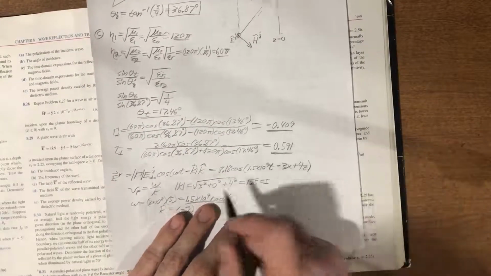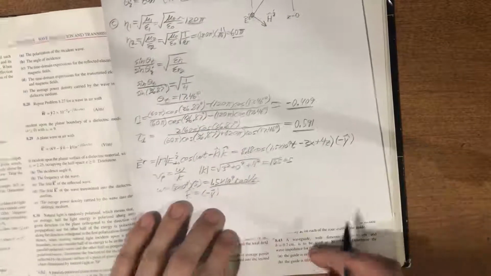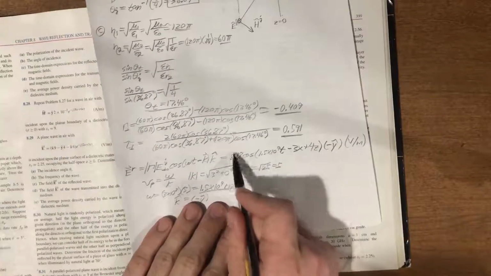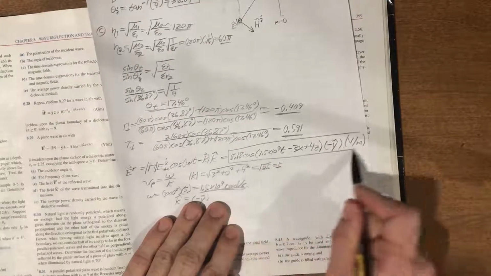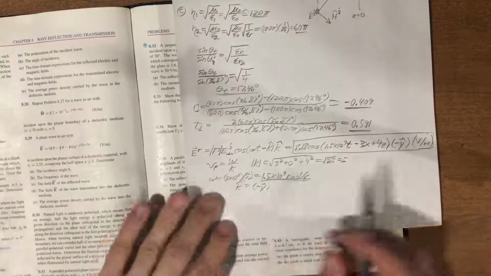And then the k hat component we said was negative y hat. And this is in volts per meter. So that is the reflected electric field expression.